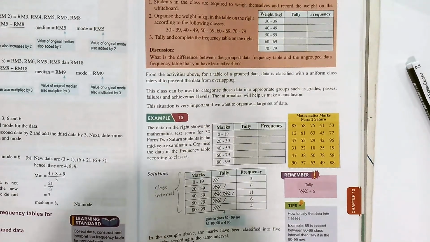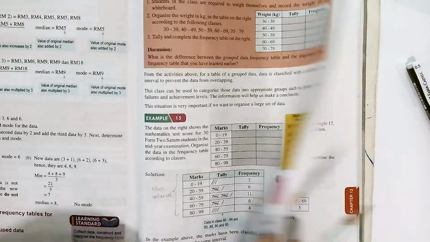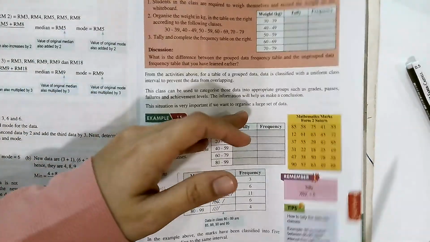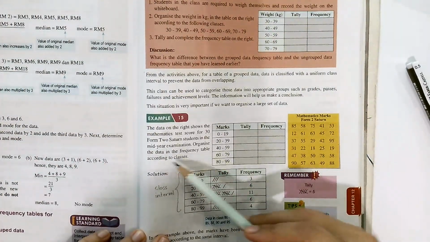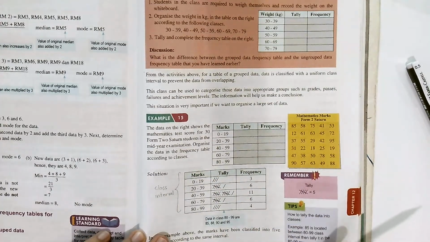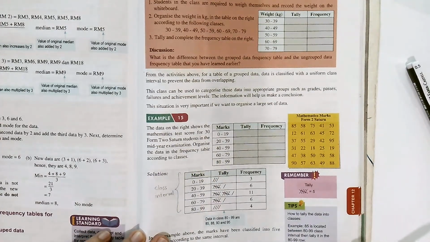Okay, in the example above, the marks have been classified into 5 categories according to the same interval. So this is how we organize the data in the frequency table according to the classes.